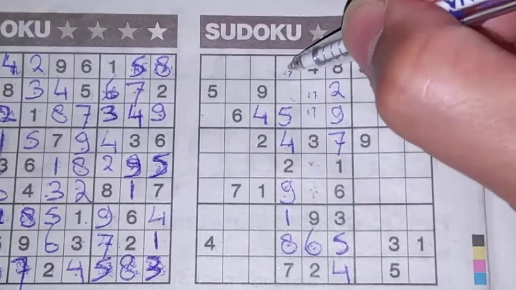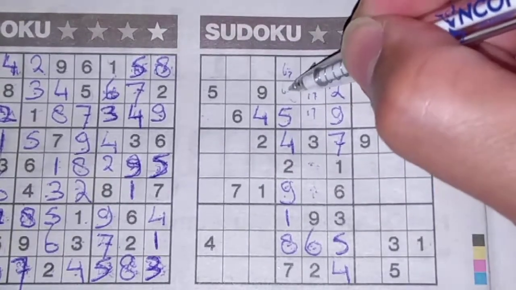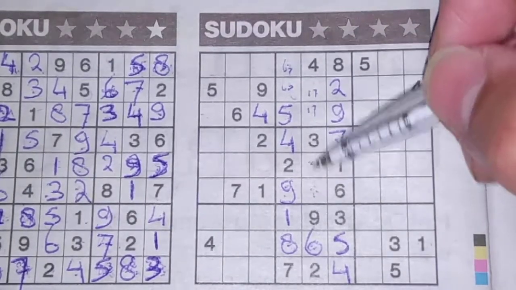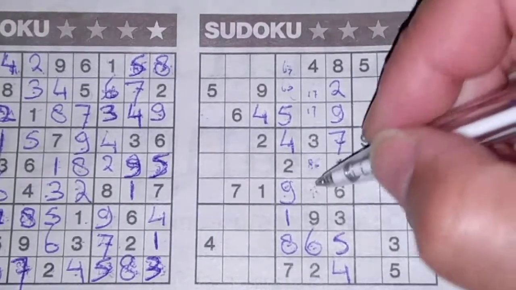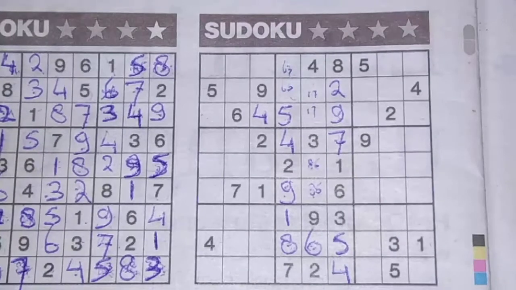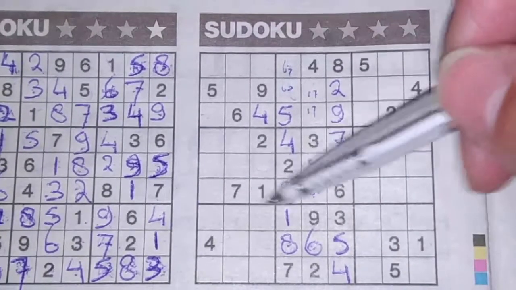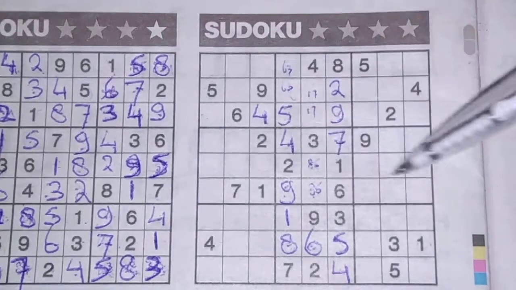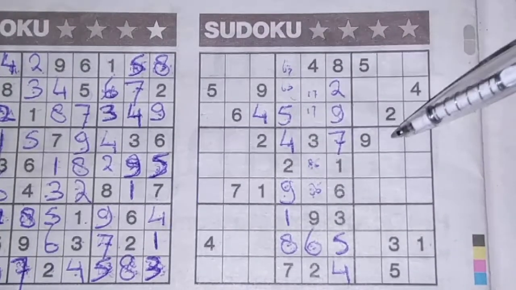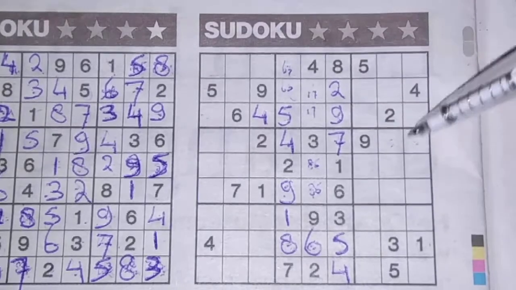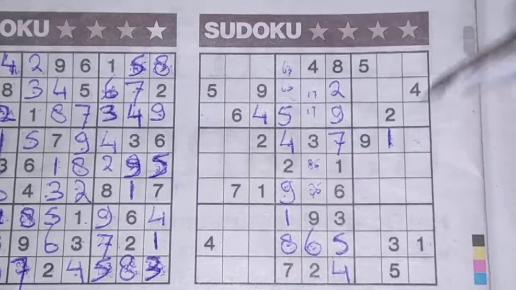I mark them again as pairs. Here the 8 and the 5. Let me mark them again. 1 in this row, 1 in the middle row, so in the row above. The only 2 places for the 1 should be here or there. I see here 1, no 1 there. 1 should be here.